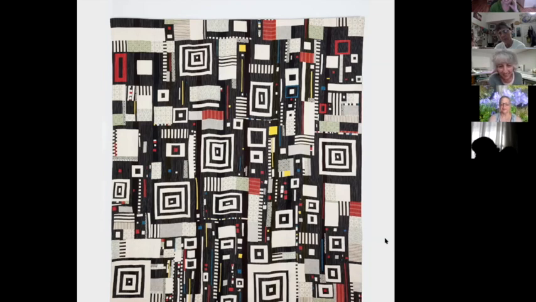Yeah, and I think the rhythm and motion goes with the color. The little pops of red here and there. There's a dance going on with the red.